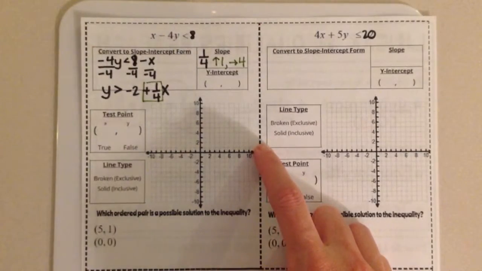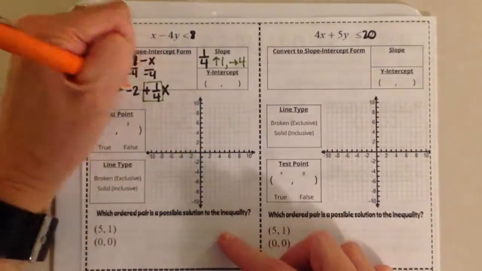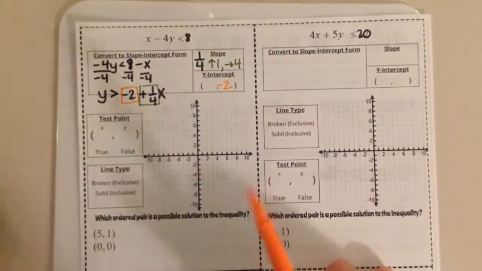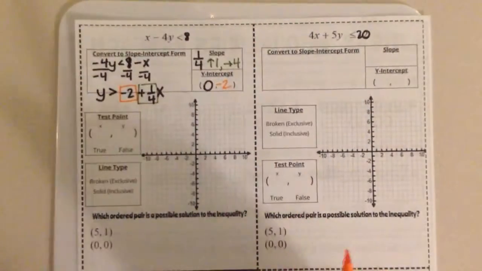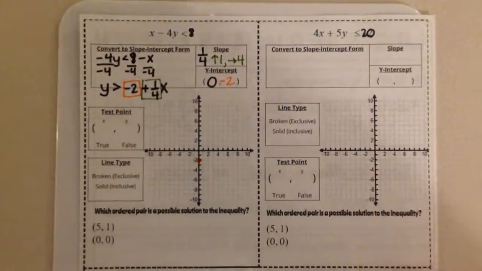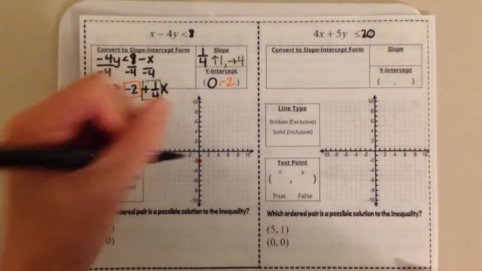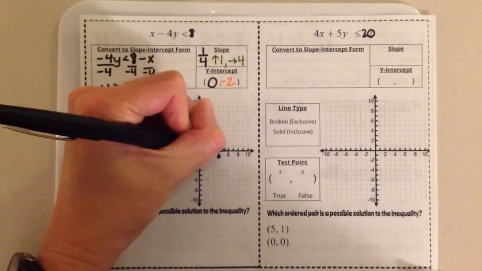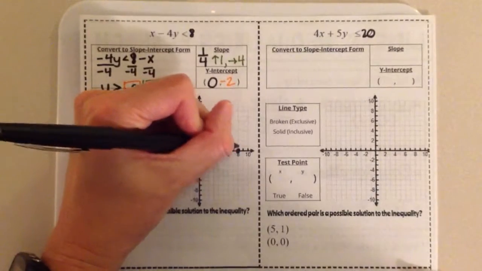Now I need to figure out where's my starting point. And my starting point comes from my b, my y-intercept. So I know I'm starting at negative 2 on the y-axis. So I'm going to go to (0, negative 2). I'm going to go down to negative 2 on the y-axis. And now I'm going to move up 1, right 4, up 1, right 4, up 1, right 4.